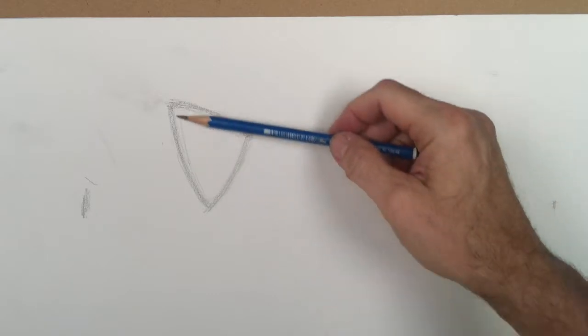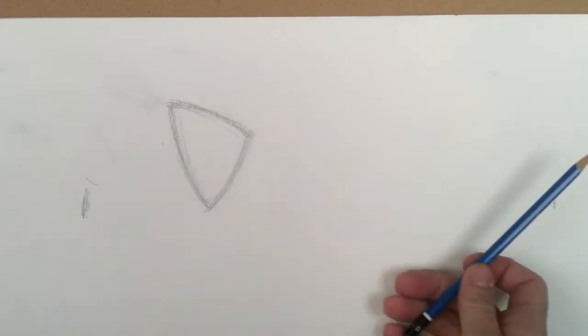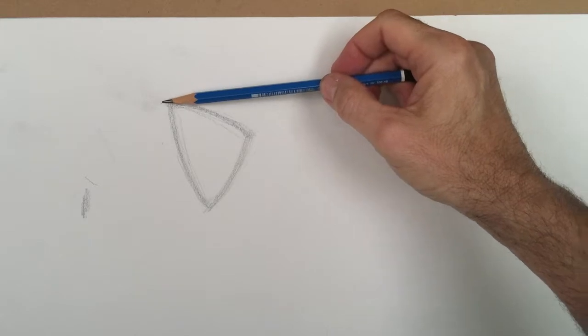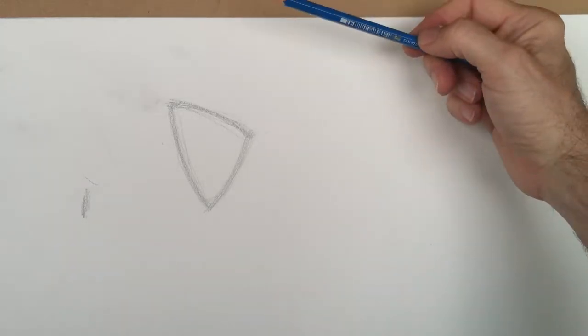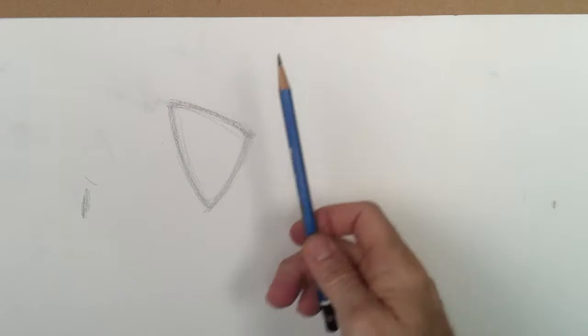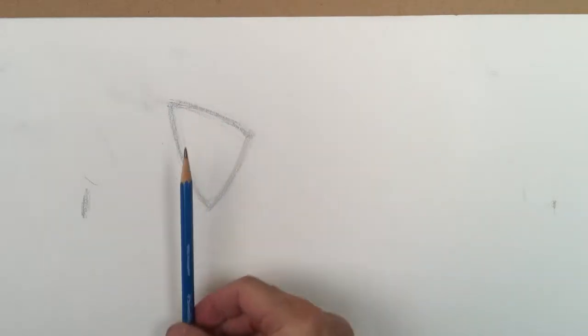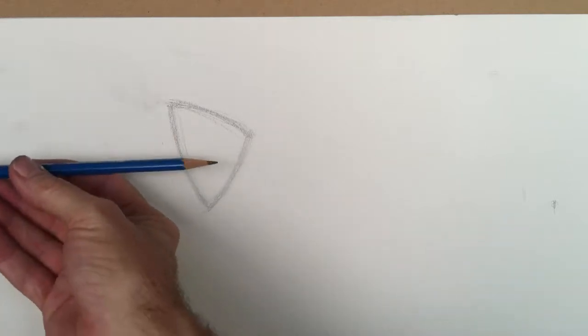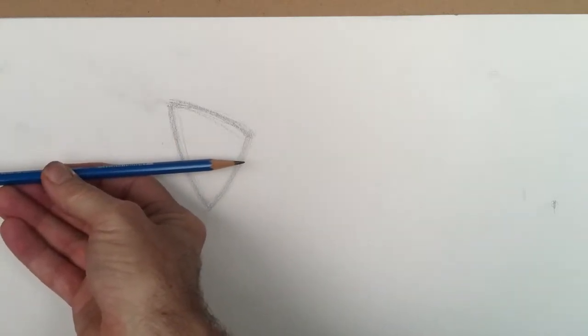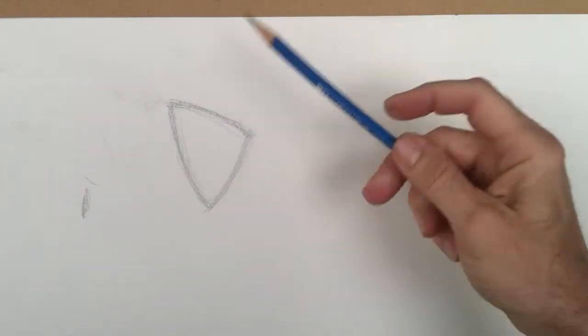So here goes. Anytime I have a two-dimensional shape like this, I can identify 4 specific points that define the shape vertically and horizontally. I want to find the point of this shape that's the highest this way, the point of the shape that's farthest this way, the point that's farthest that way, and the point that's farthest that way.